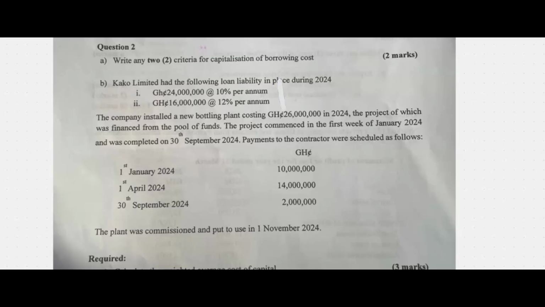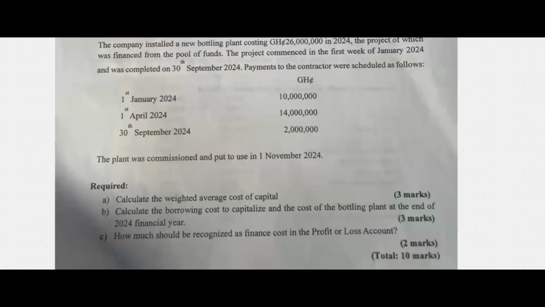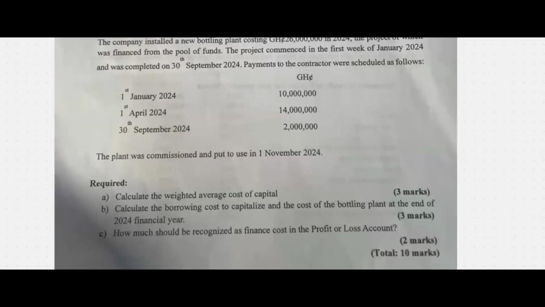Okay, before that, hold on. Before you start reading the B, come and read the requirement. What is the requirement saying? Calculate the weighted average cost of capital, in brackets, WACC. Calculate the borrowing cost to capitalize and the cost of the building plant at the end of the 2024 financial year. So you've seen WACC, you've seen cost of capital.